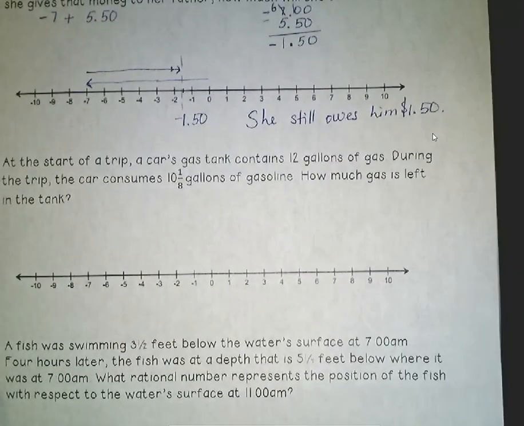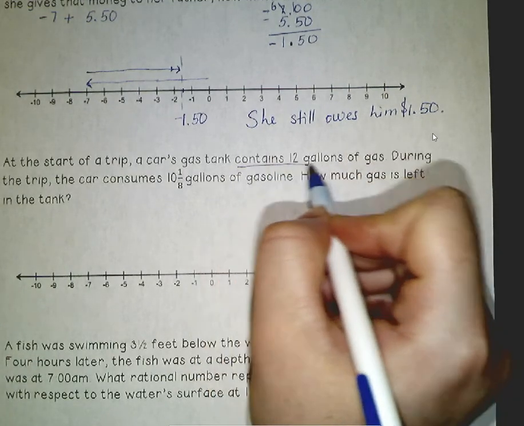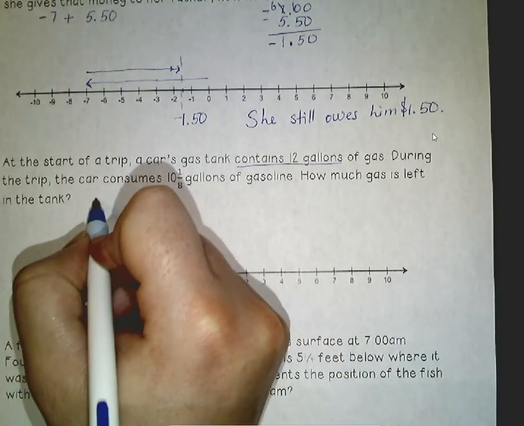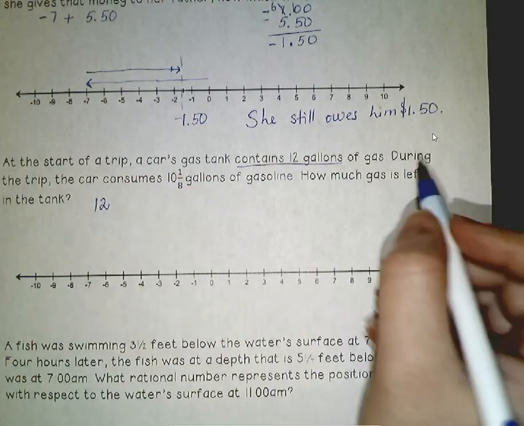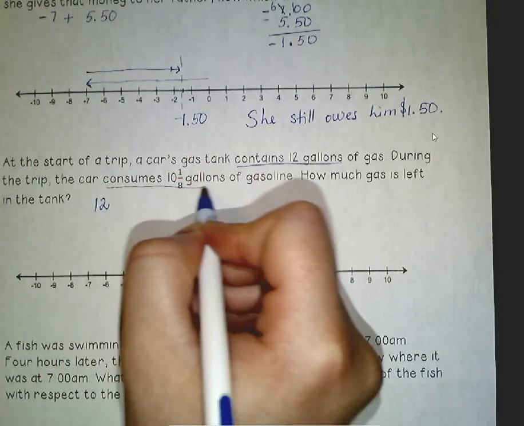At the start of the trip, a car's gas tank contains 12 gallons of gas. During the trip, the car consumes 1 1/8 gallons of gasoline. How much gas is left in the tank? Okay, so contains 12 gallons, that's a positive number, so it will be 12. The car consumes 1 1/8 gallons.